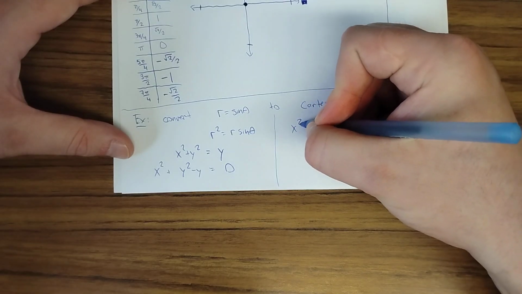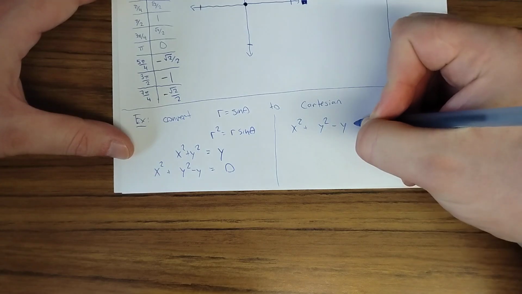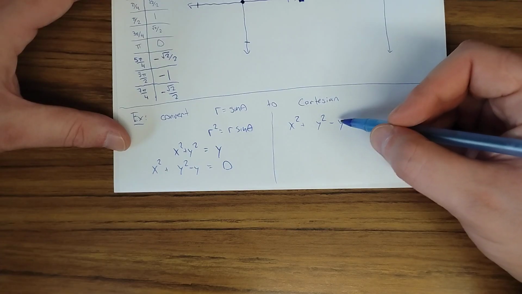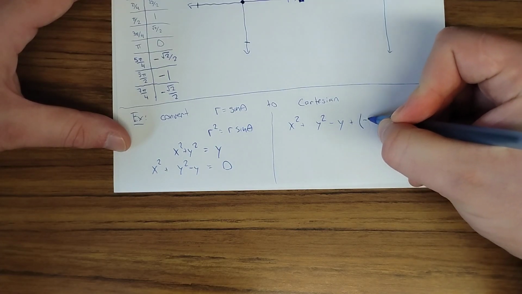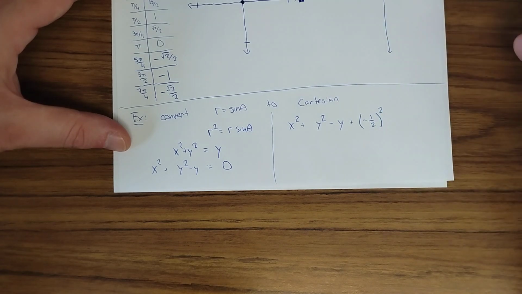So I am going to add a number that makes this a perfect square. And the number that I pick is half of this coefficient squared. So in other words, I'm adding a fourth.